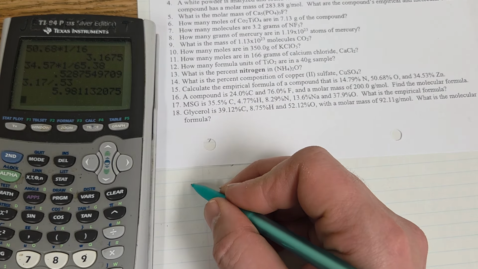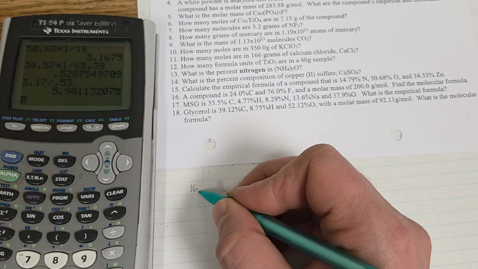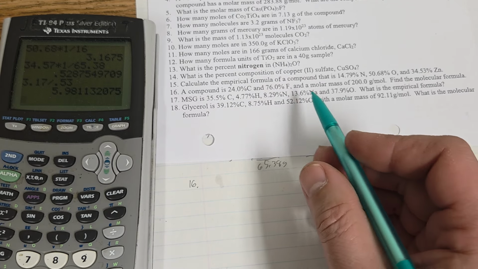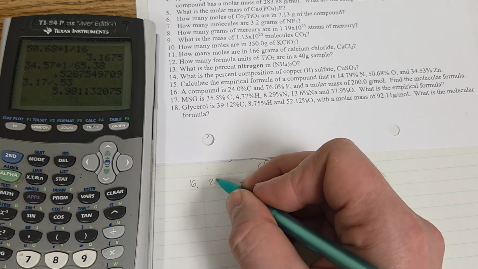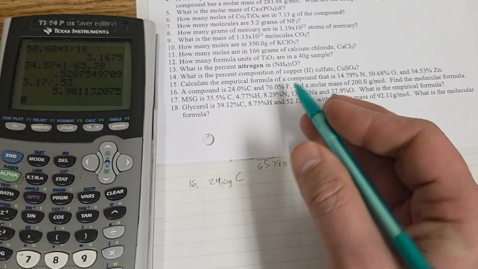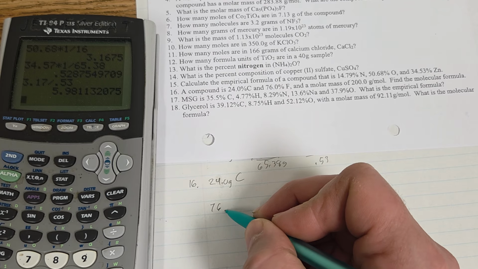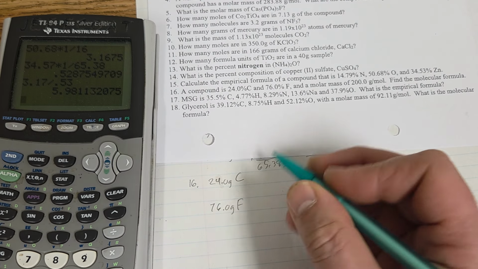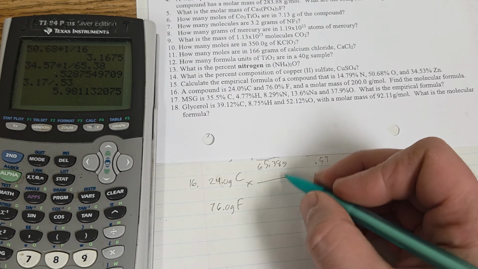For number 16, similar process. We're starting with 24 grams of carbon, 76 grams of fluorine. We'll turn our grams into moles.